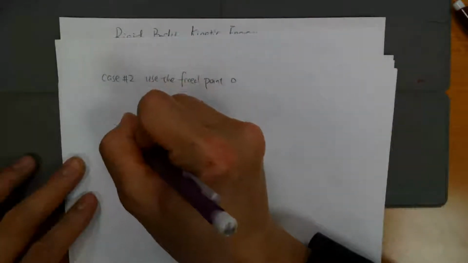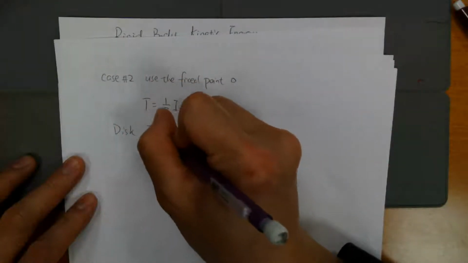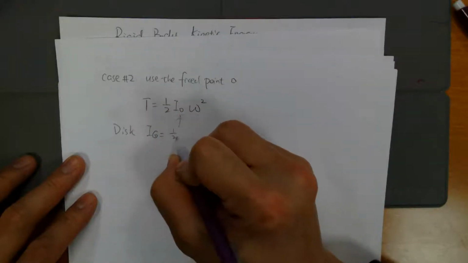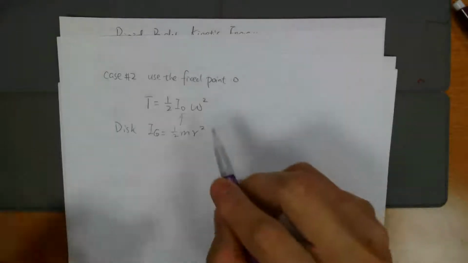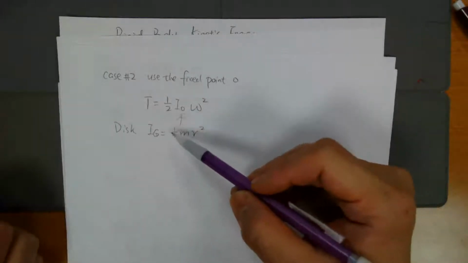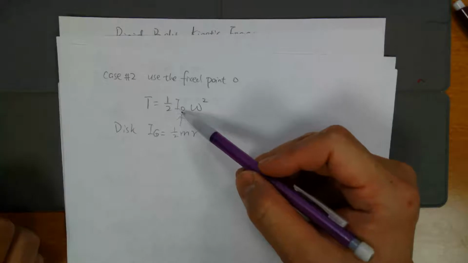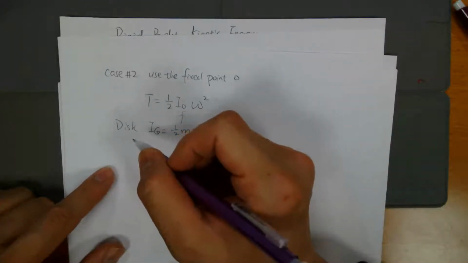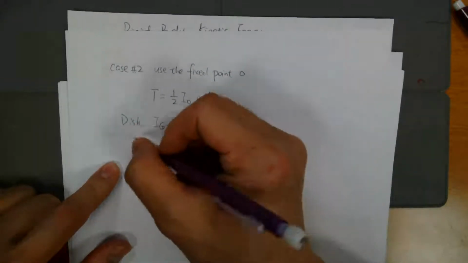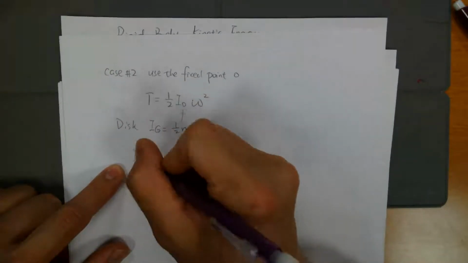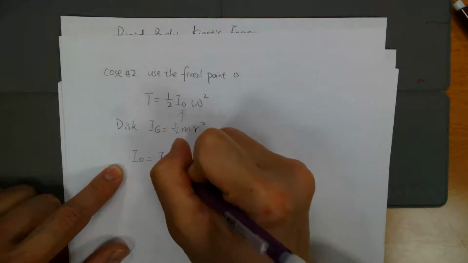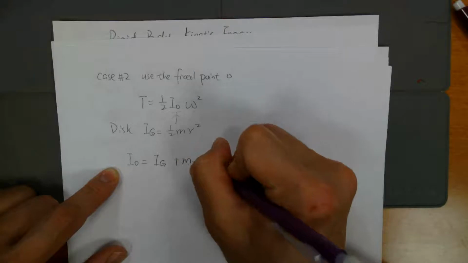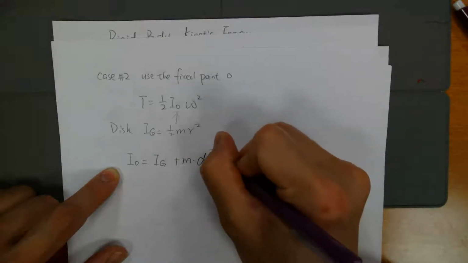However, we know for a disk, Ig, the mass moment of inertia about mass center, equals 1/2 mr squared. How do we find the mass moment of inertia about point O? And that's when you need to use the parallel axis theorem. So IO equals Ig plus mass times dOg squared.